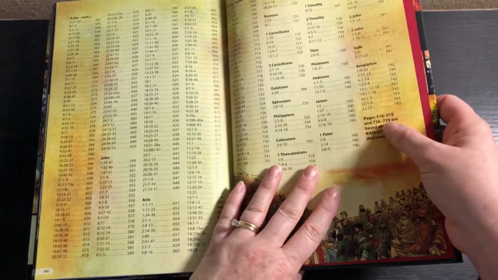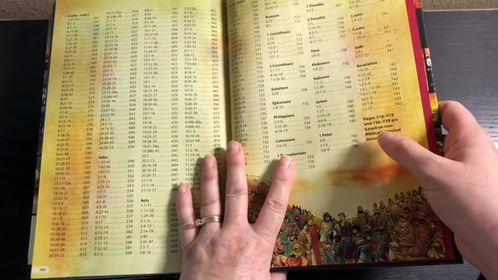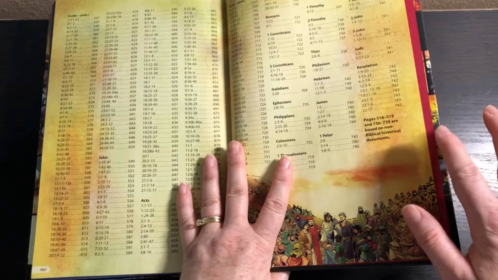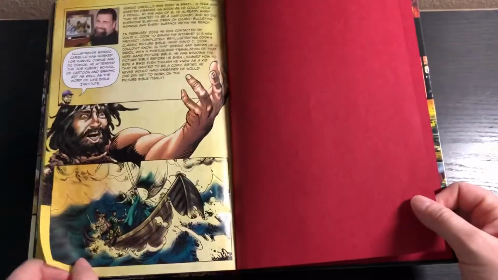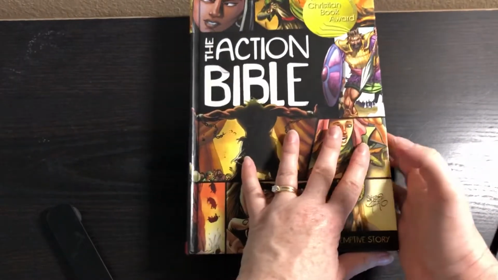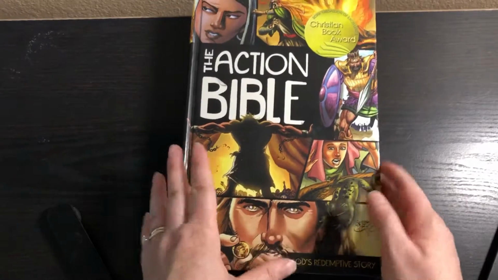And then here it says pages 516 to 519 and 736 to 739 are based on non-biblical historical documents. So they'll clarify that.